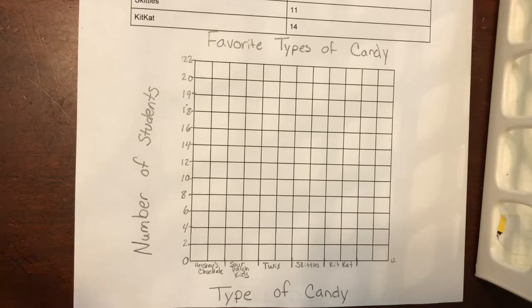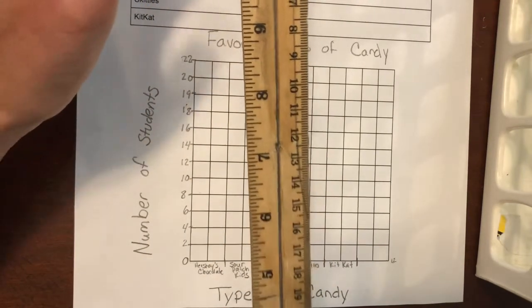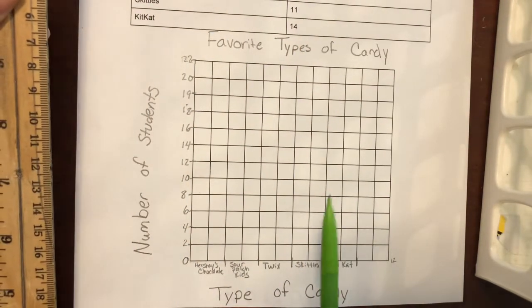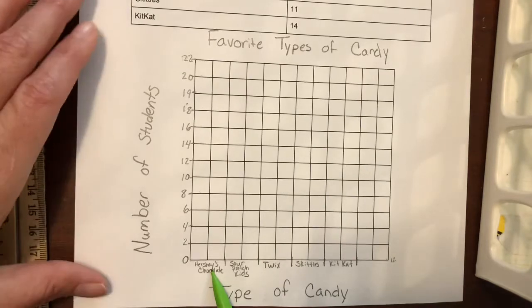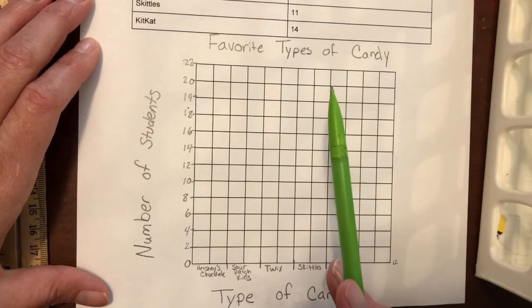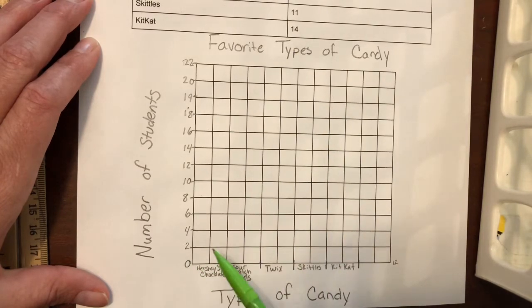Okay, when you do this, here's my ruler. You're gonna wanna use a straight edge so that it's very nice and neat and it's visually appealing. So the first one we're gonna graph is the Hershey's chocolate. It says 15 students, their favorite candy is Hershey's chocolate. So we are going to start graphing that.